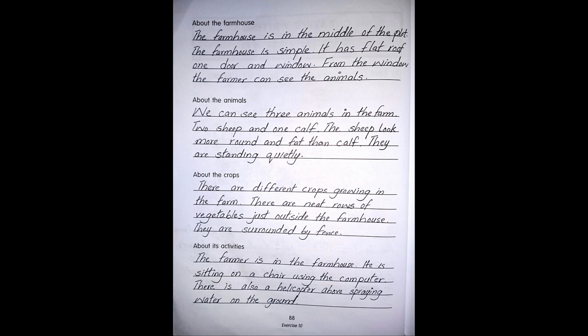About the crops. There are different crops growing in the farm. There are neat rows of vegetables just outside the farmhouse. They are surrounded by a fence.